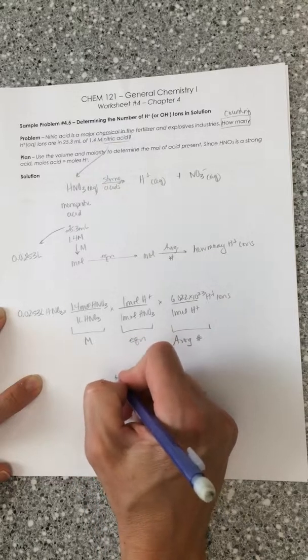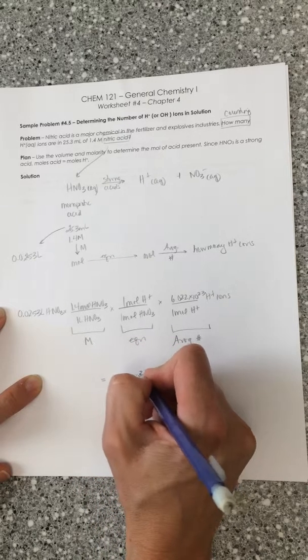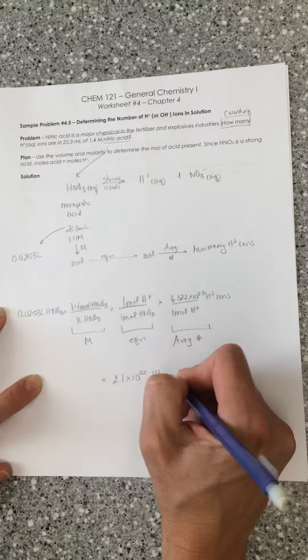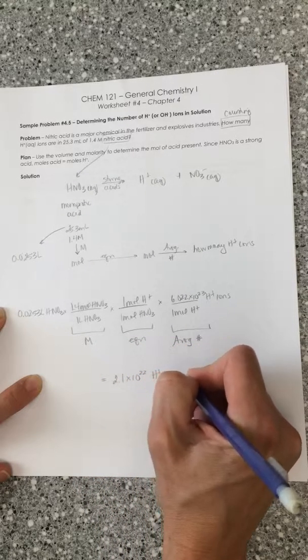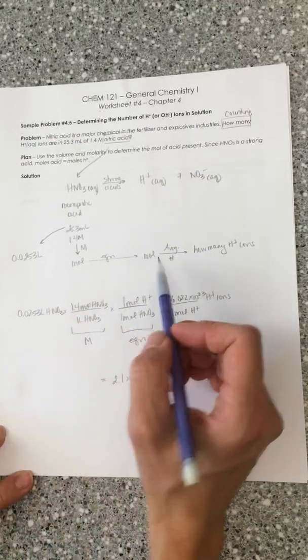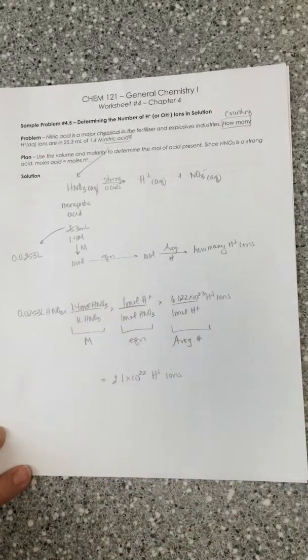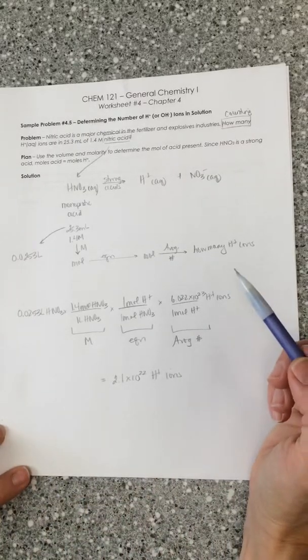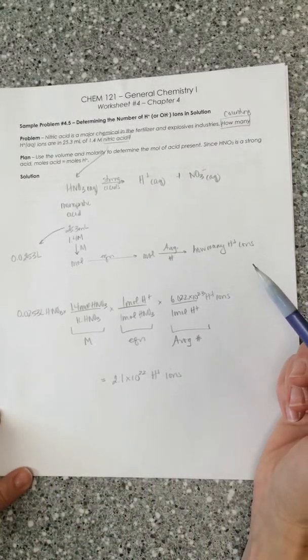Mathematically, this works out to 2.1 times 10 to the 22nd H+ ions. Pretty straightforward problem. Again, using unit conversions we've seen previously, molarity, balanced chemical equation, Avogadro's number, but again, just applying it to acids and bases, which we're learning about in Chapter 4.